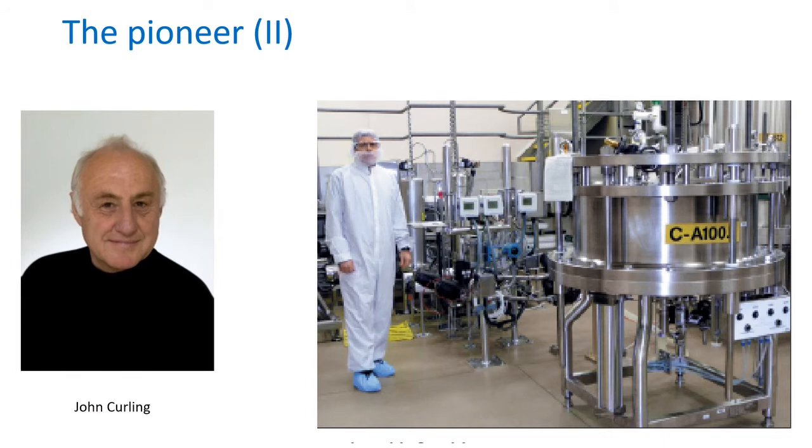So I have called Cohn the first pioneer because he developed a system, a technology whereby we could purify plasma proteins. And as I said, the very first protein was albumin. The second pioneer is this gentleman here. Professor Cohn is no longer with us. He died in the early 1950s.